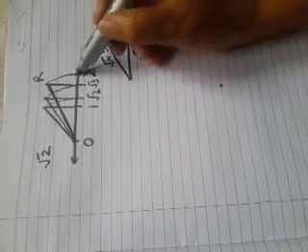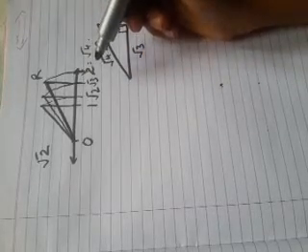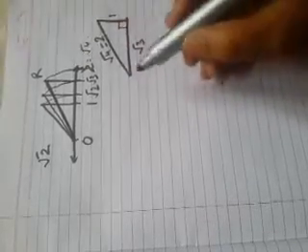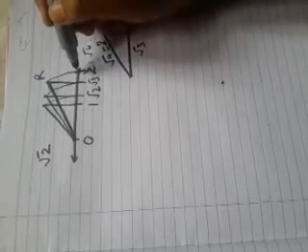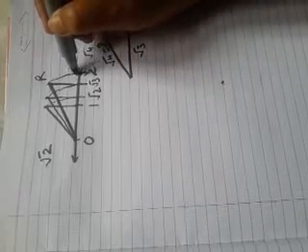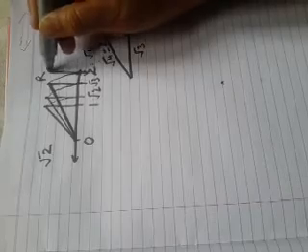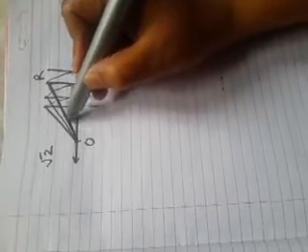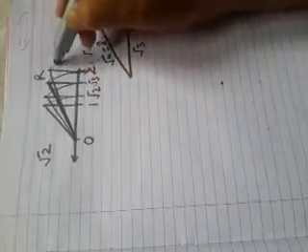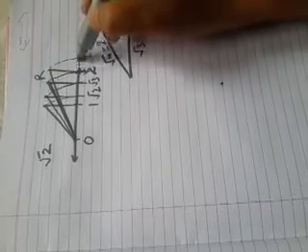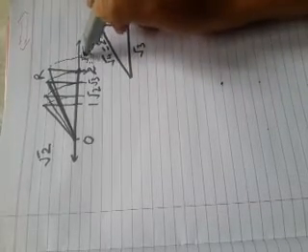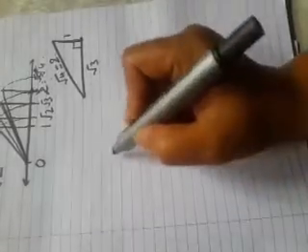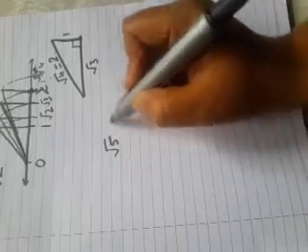Okay. So what will be the position of root 5 now? Suppose you want to represent root 5. This is root 4. You will draw a perpendicular of 1 unit, join this, draw an arc, and here you will locate root 5. Now let us directly locate root 5 on the number line.